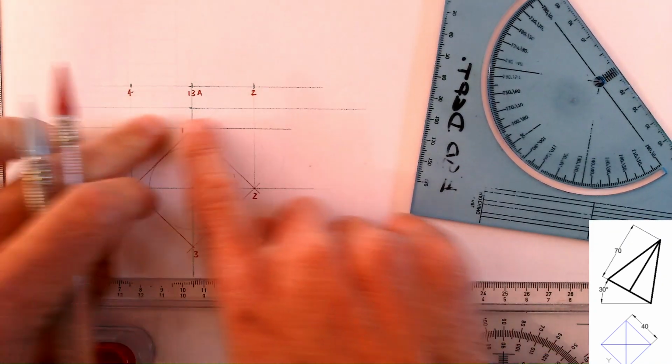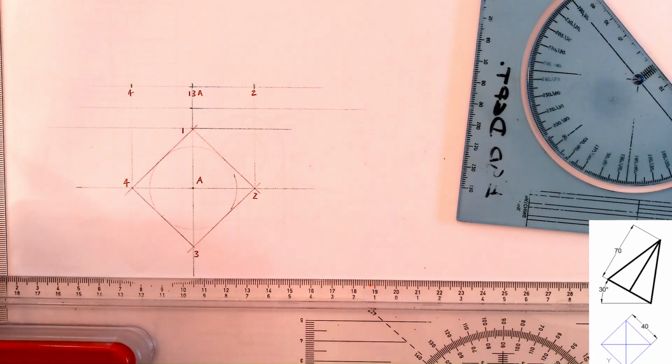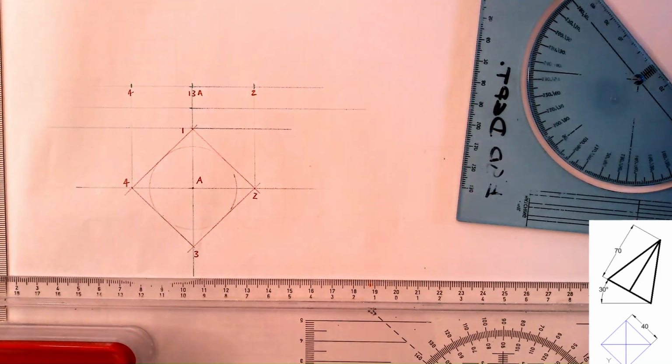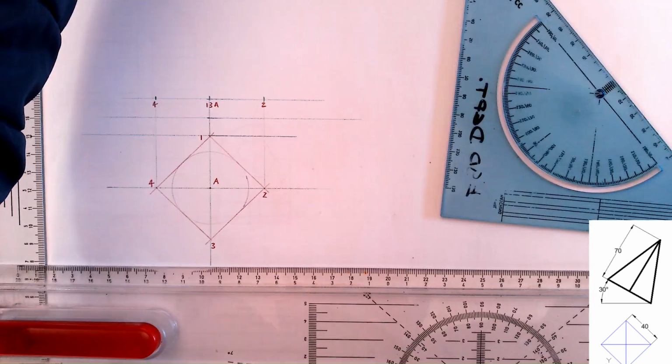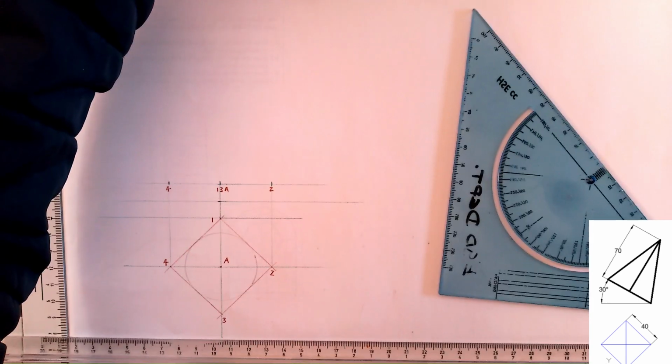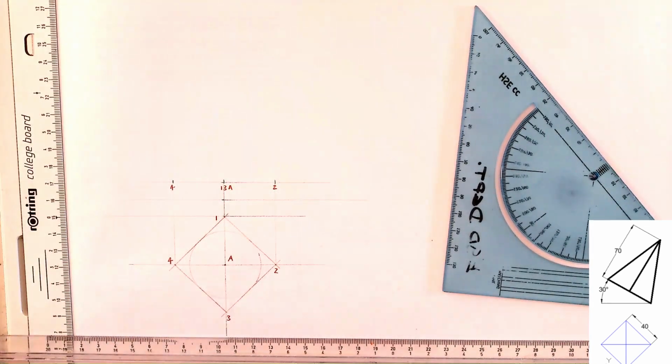Remember, this is my axis here. In the middle is my axis. Okay, you guys with me? Yeah. Okay, cool. And I'm just going to give us some space at the top here so that we can start to draw the top view in. Okay, there we go. All right.